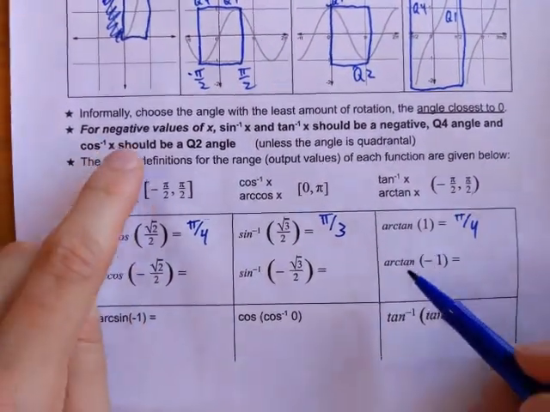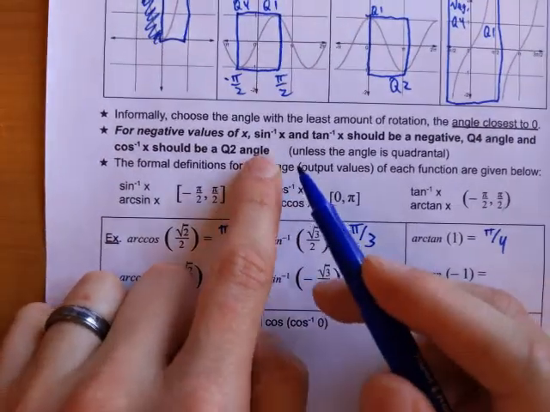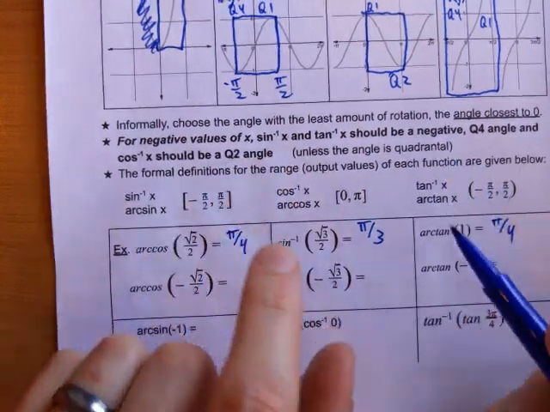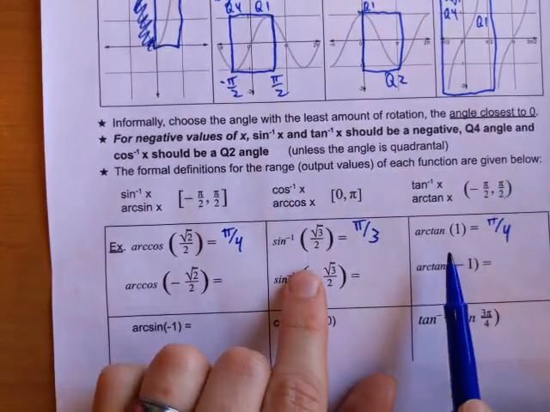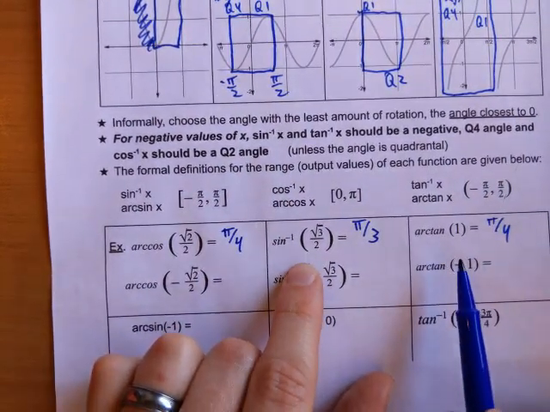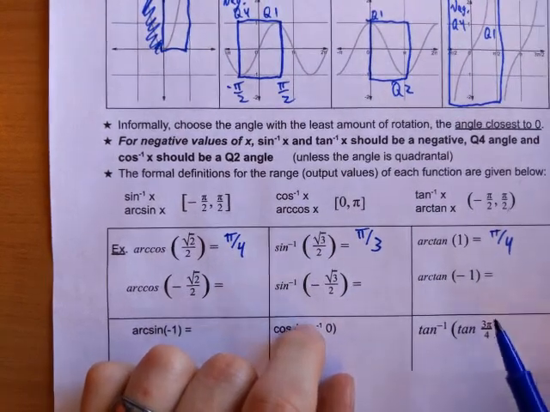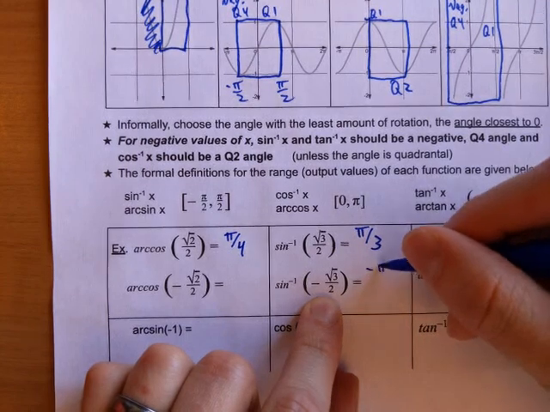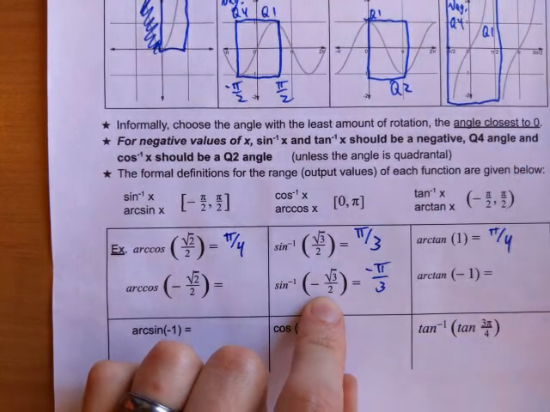Sine and tangent aren't too bad, though. When you do inverse sine and inverse tangent, you're just going to do a negative angle. So whatever it was without the negative, whether pi over 3, pi over 6, pi over 4, just stick a negative on those angles. So right here, inverse sine of negative root 3 over 2, that's just negative pi over 3.